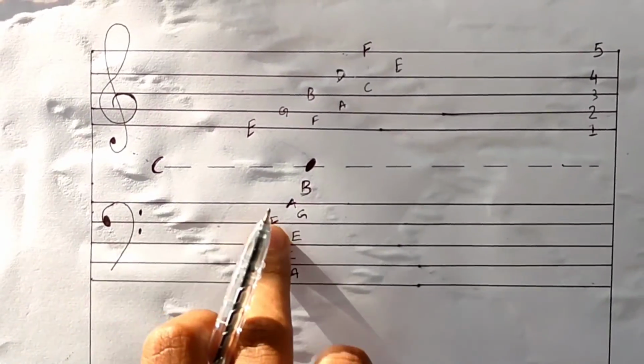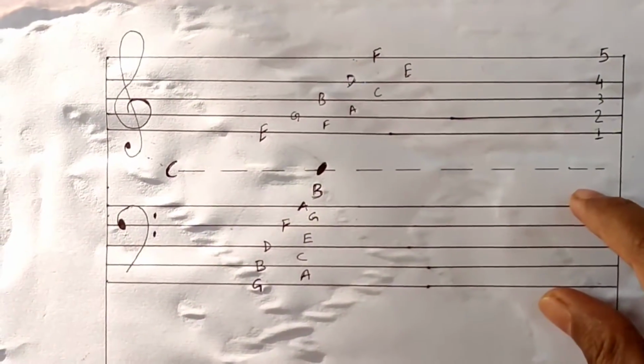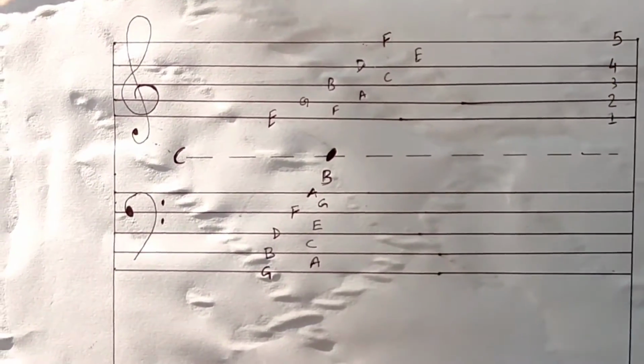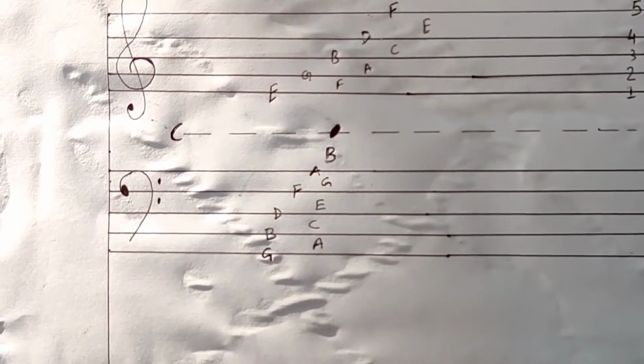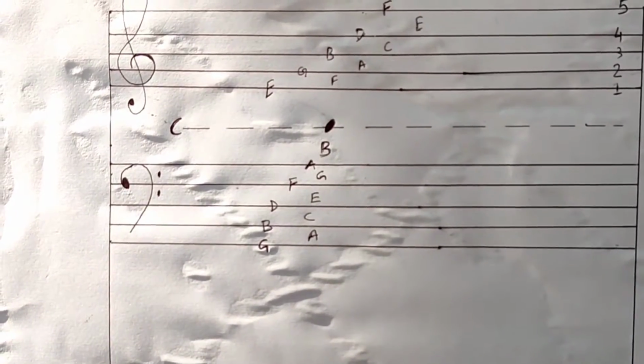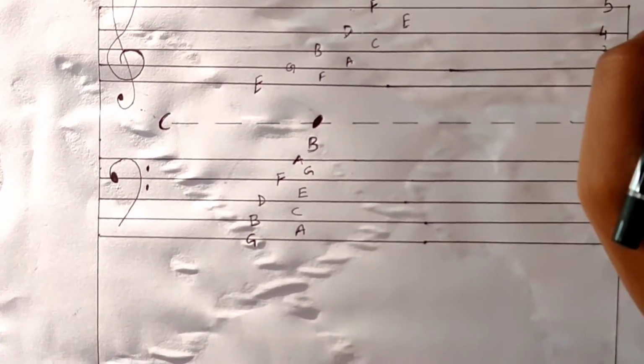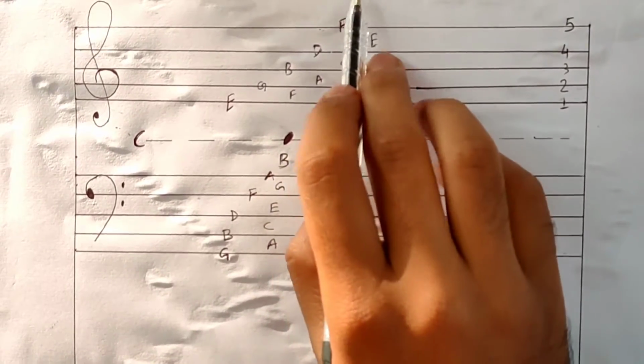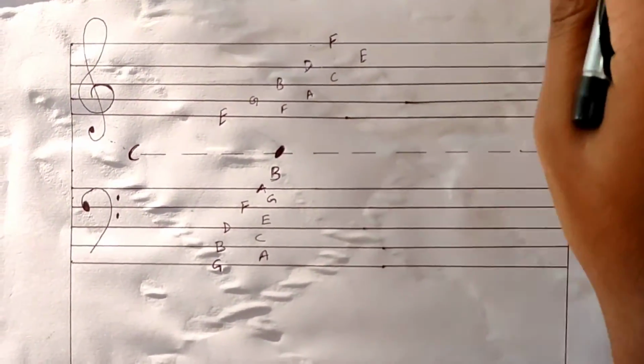These lines are the standard set of 5 lines. Okay. But below or above these, the lines are imaginary. That means it can go on and on. Okay. So above the treble clef also, after F comes G, then A. So the lines can keep going.